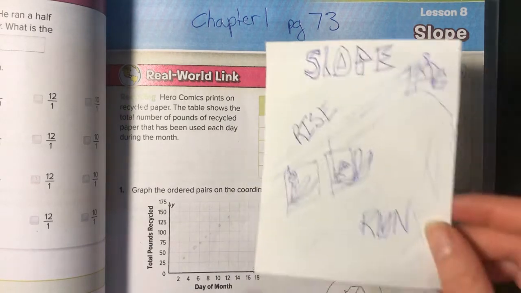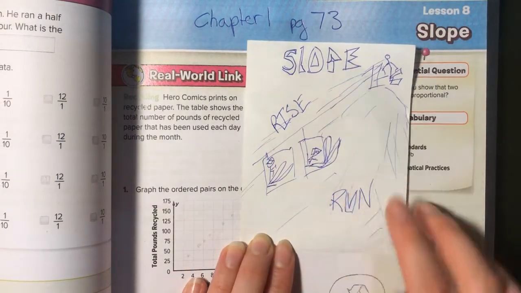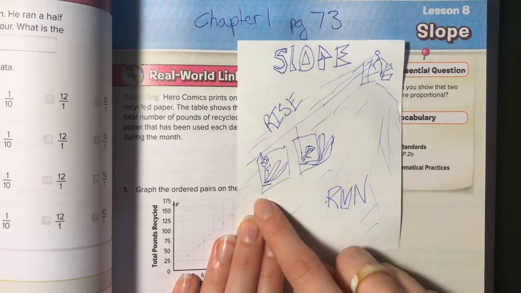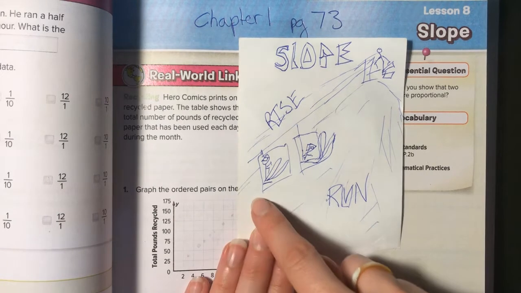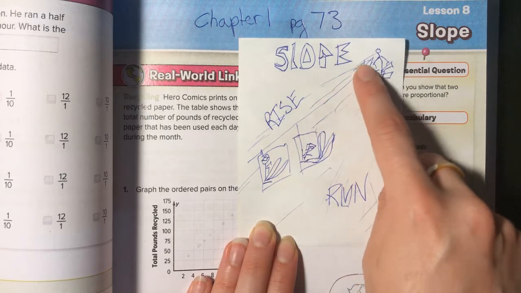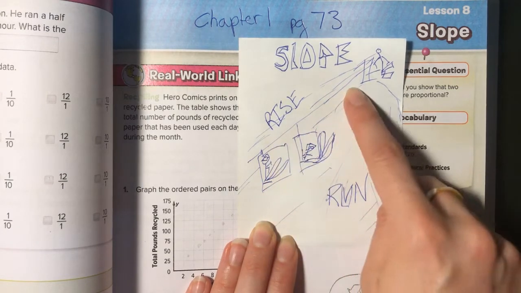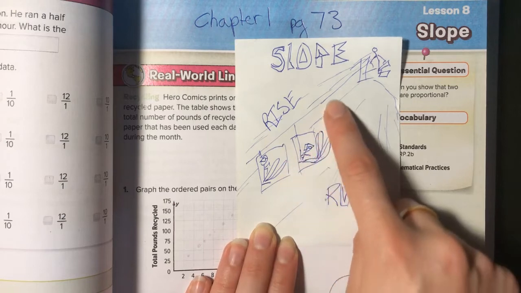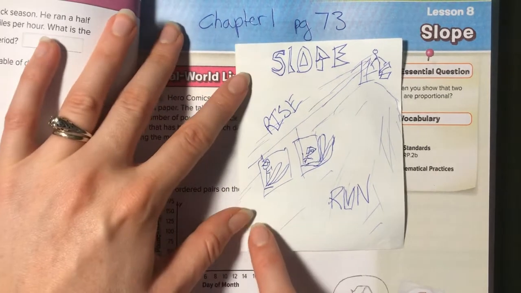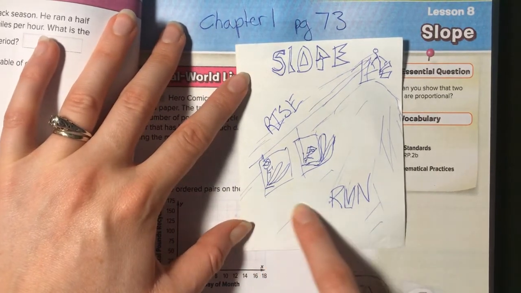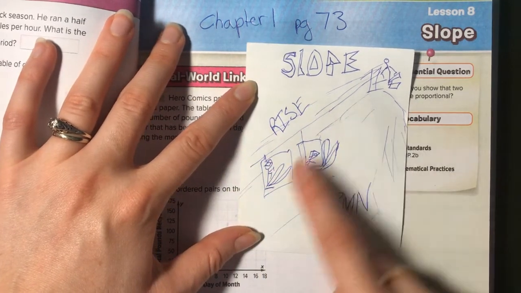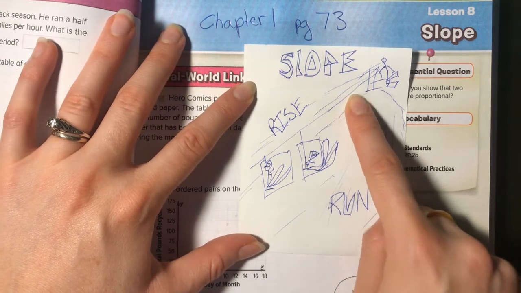When you think of slope, you can think of a ski slope, and a mountain, and a person starting at the bottom of the mountain and going up those ski lifts. You know, they have those little boxes, and you go up the little conveyor belt. They're rising up, waiting to go down. And while they're going up, they're also going across. They're running across the mountain. So they're rising and running across till they get to the top of the slope.